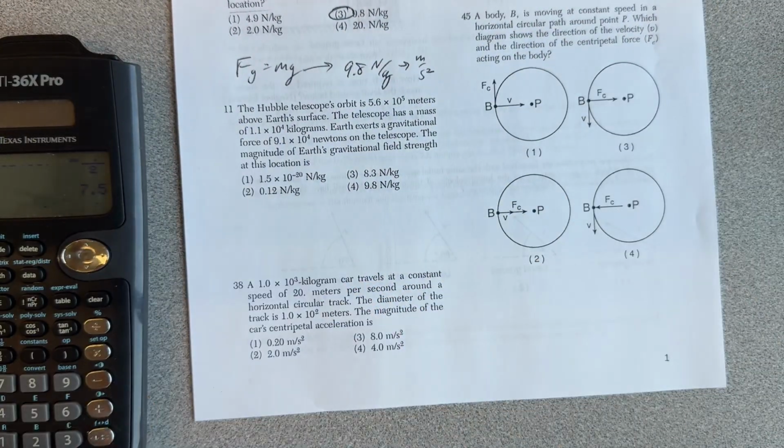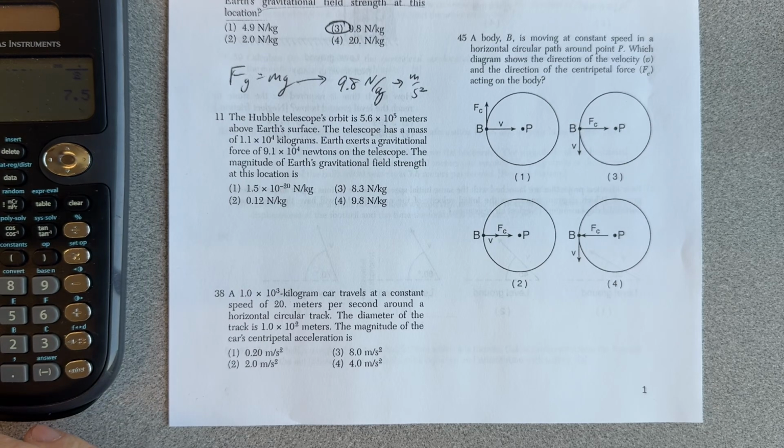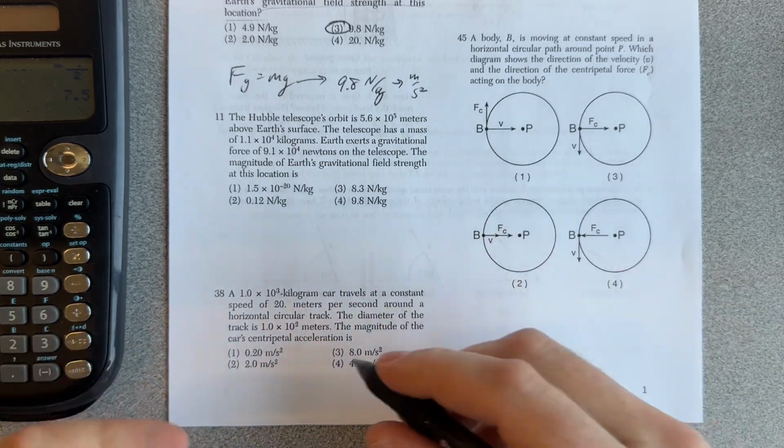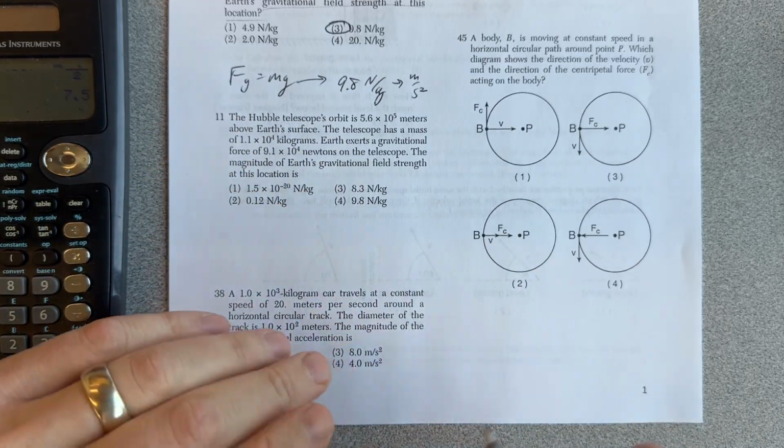Number 11: the Hubble telescope's orbit is 5.6 times 10 to the 15th meters above Earth's surface. The telescope has a mass of 1.1 times 10 to the 4th kilograms. Earth exerts a gravitational force of 9.1 times 10 to the 4th newtons on the telescope. The magnitude of Earth's gravitational field strength at this location is, all right, it seems like maybe we're going to be using big G, M1, M2. Remember that?